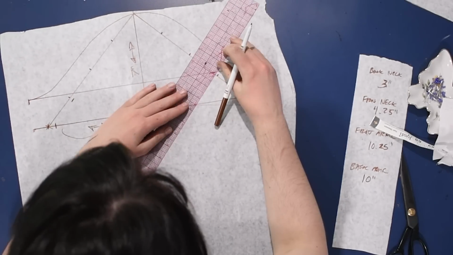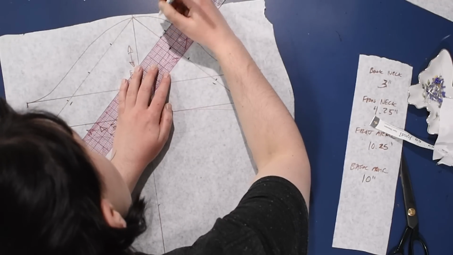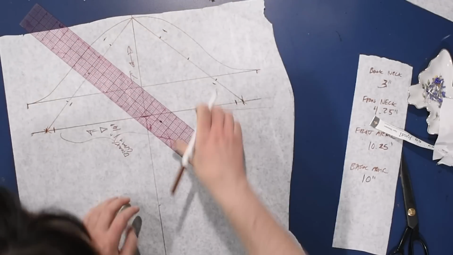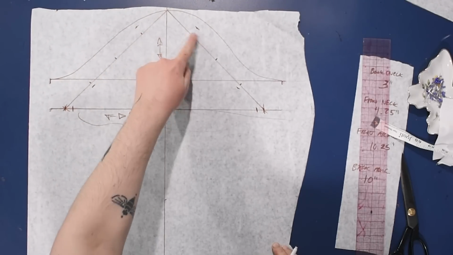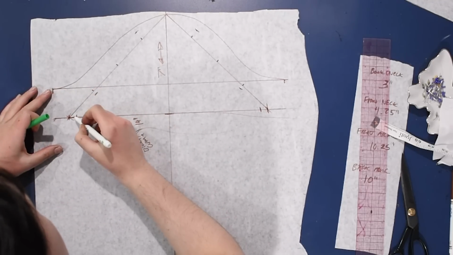If we have to adjust this, we have to adjust this. But again, in stretch, it's much more of a flexible situation than in a woven. And then I'm going to connect these lines. So I'm drawing a curved line through that 1/4 inch mark up through the 5/8 inch mark. And this is just how I'm finding the new sleeve cap. I hope this makes any sense.